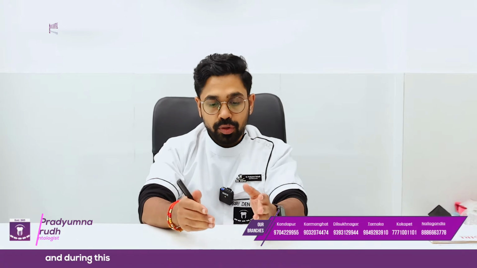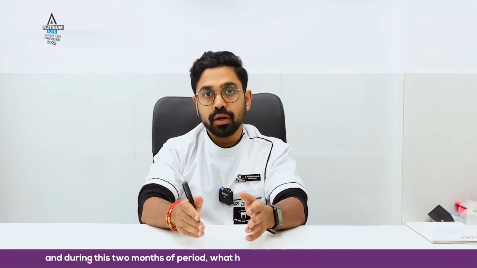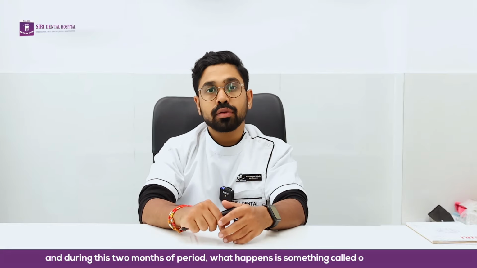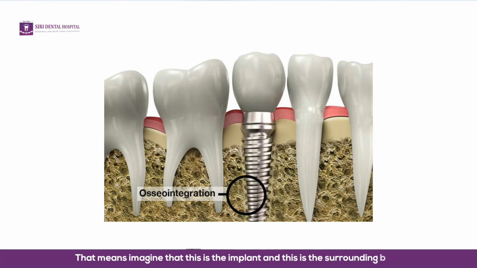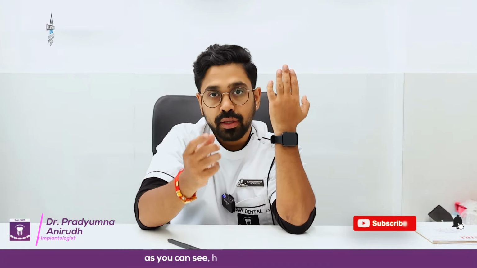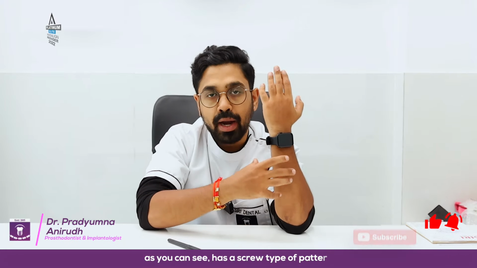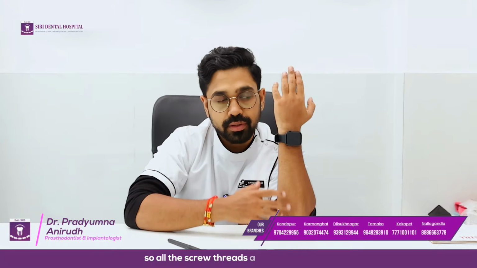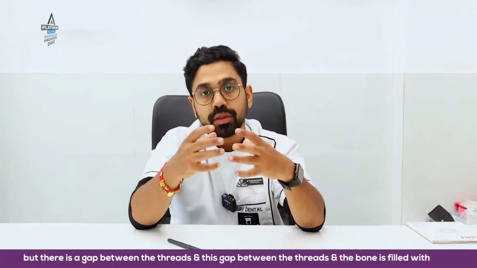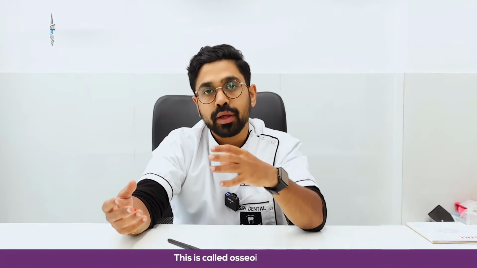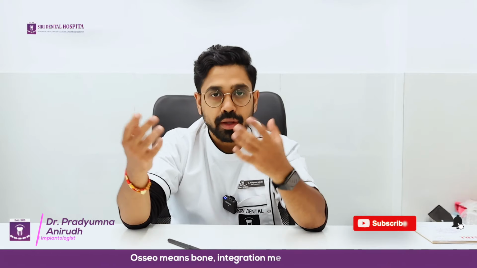And during this 2 month period, something called osseointegration happens. That means, imagine that this is the implant and this is the surrounding bone. As you can see, it has a screw type of pattern. So all the screw threads are inside the bone, but there is a gap between the threads and the bone, and this gap is filled with bone. This is called osseointegration. Osseo means bone, integration means integrating.